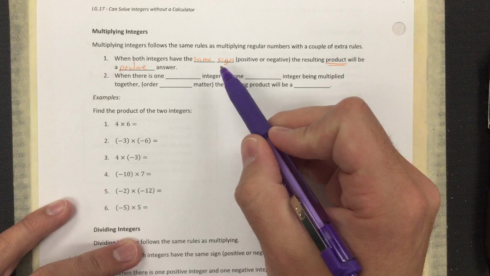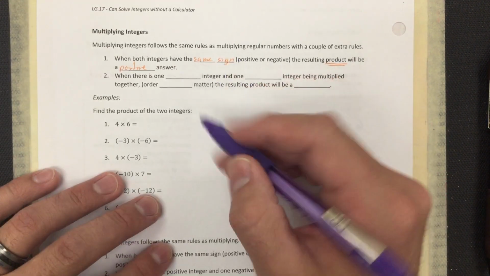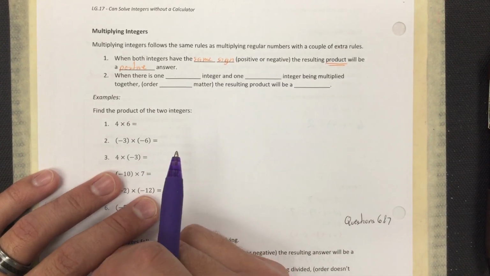So it doesn't matter if they're both positive, which we've seen lots of in the past, or if they're both negative, which is a little bit different. The answer will then be a positive answer.